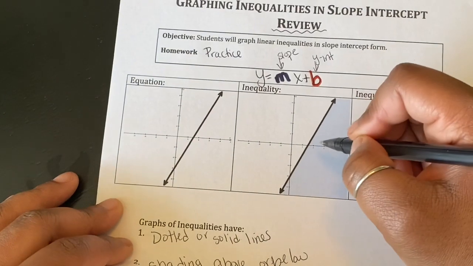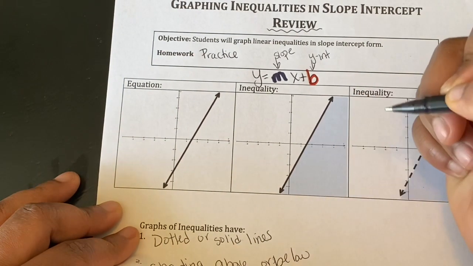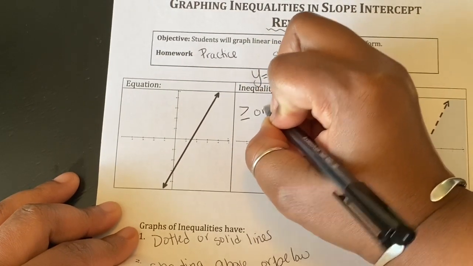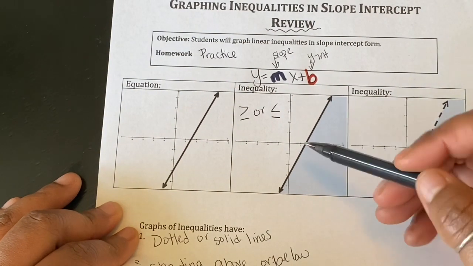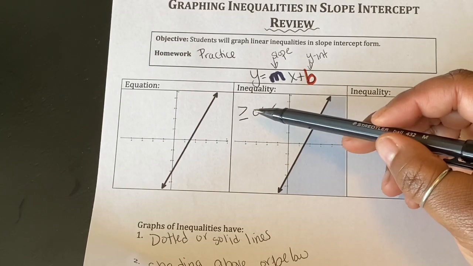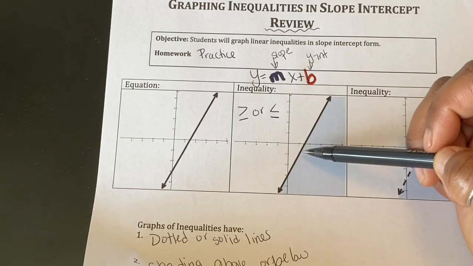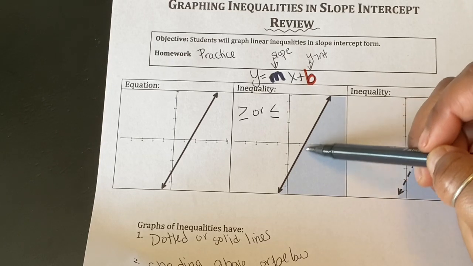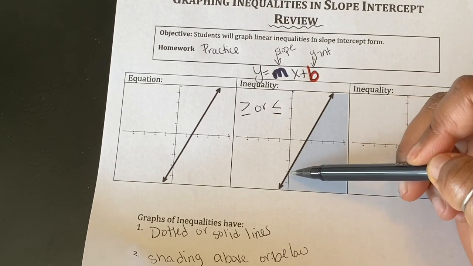A solid line indicates that the inequality is either a greater than or equal to or a less than or equal to. So if the line is solid, it means that the solutions can be greater than or less than and equal to. It means that the solutions can be a number on this line.